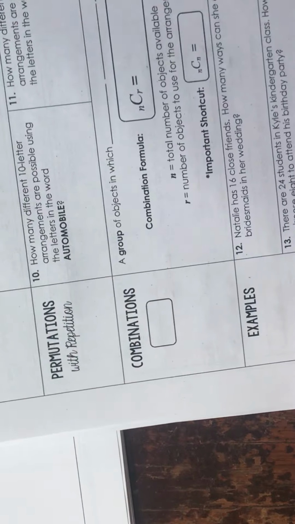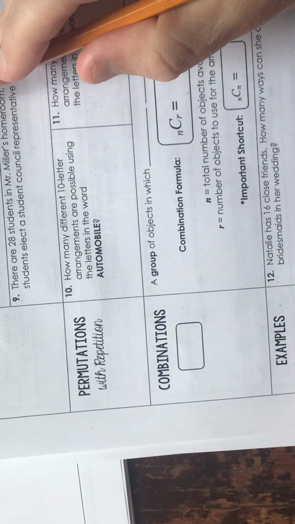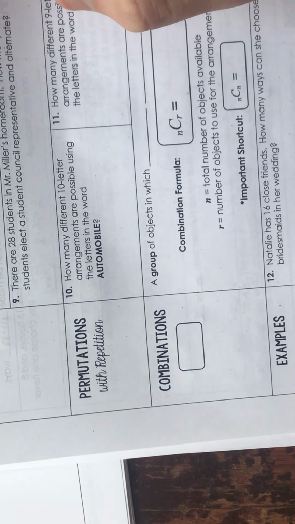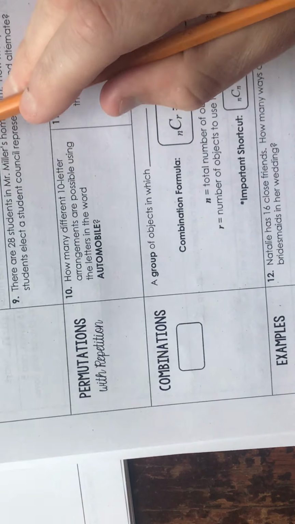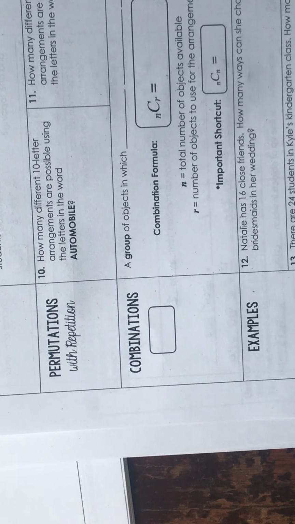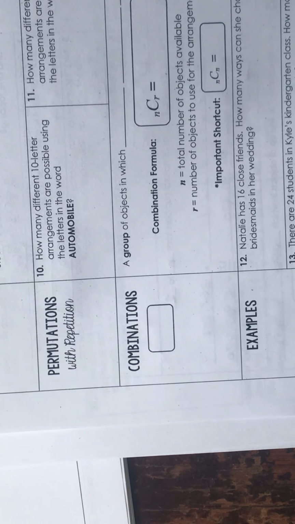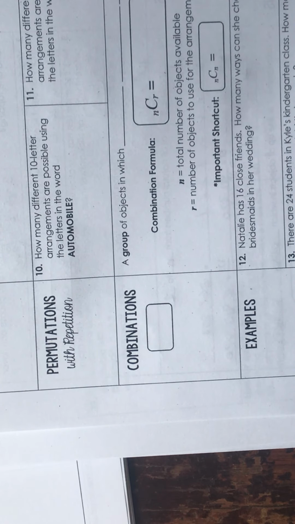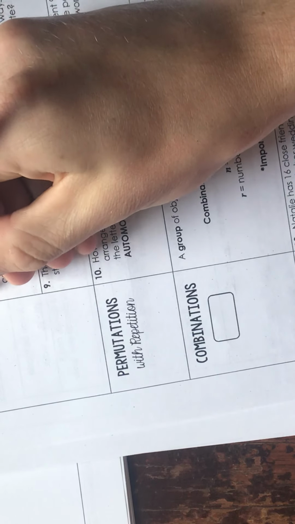Let's try a couple more here. Number 7: Melanie is taking 4 classes this semester: American History, Algebra 2, AP English, and Chemistry. How many ways can these 4 classes be arranged on her schedule? We have 4 different possible classes, and we're arranging all 4 of them.